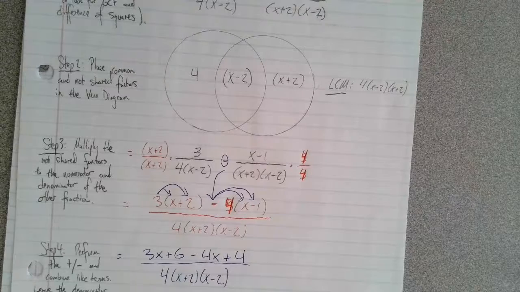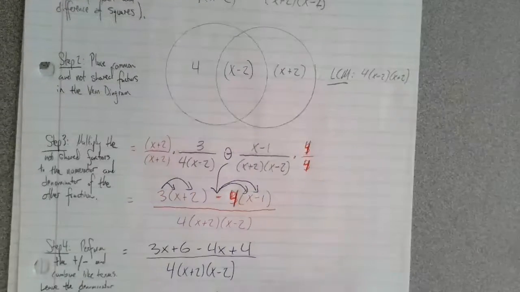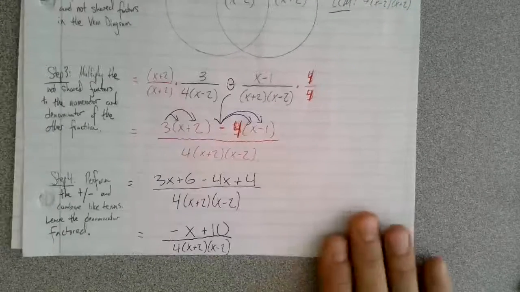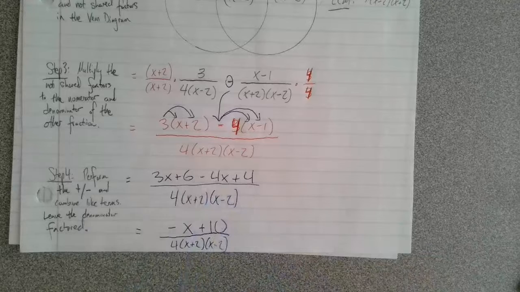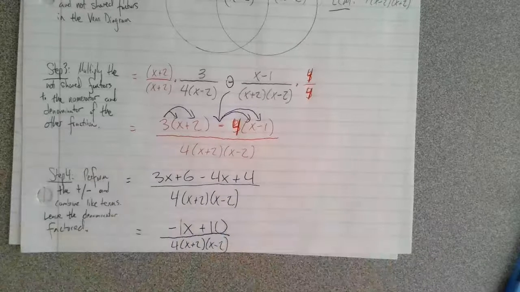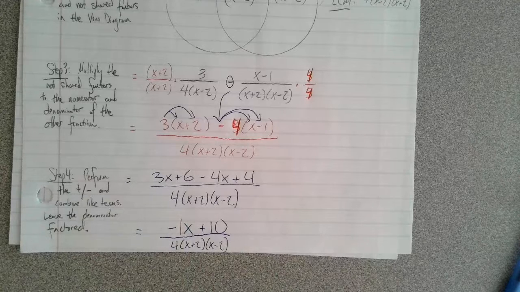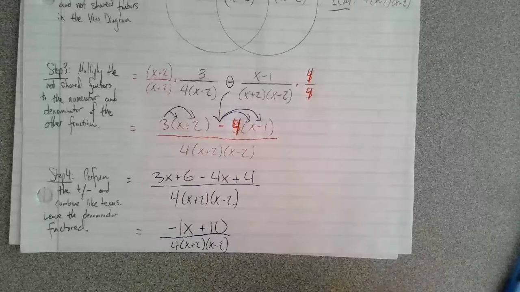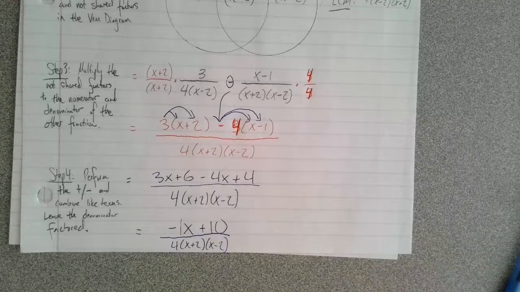after the distribution, we're then going to combine like terms. 3x minus 4x is the opposite of x, or a negative 1x. 6 plus 4 is 10. And once again, the nice thing is we can leave the denominator alone, or leave it in factored form, and not multiply it back together.